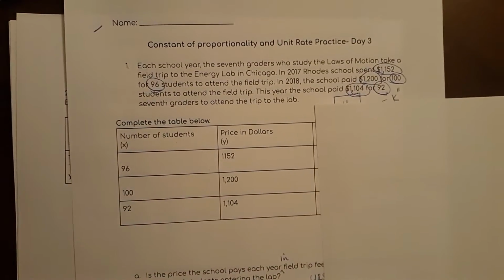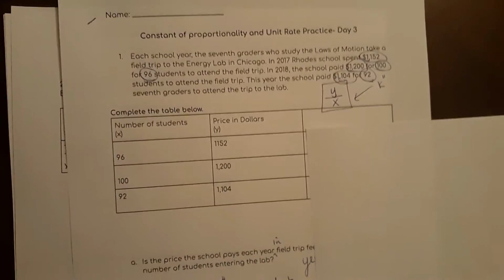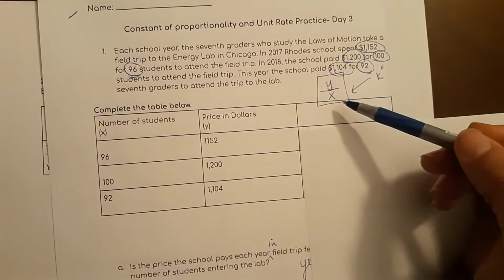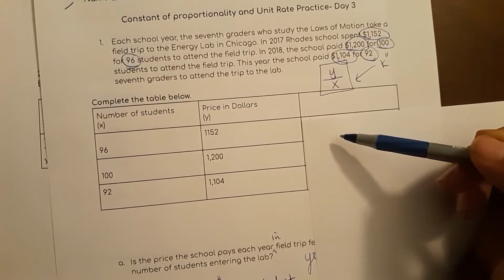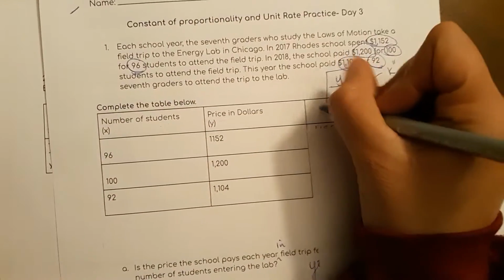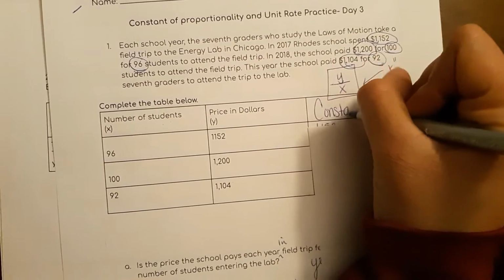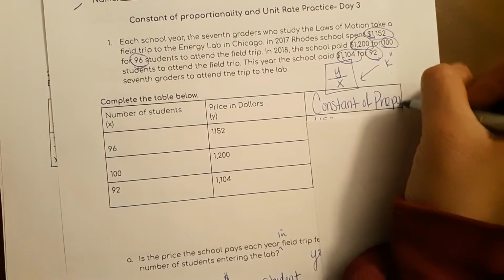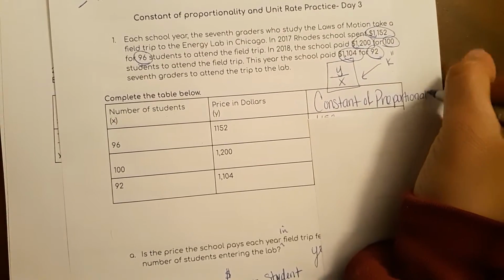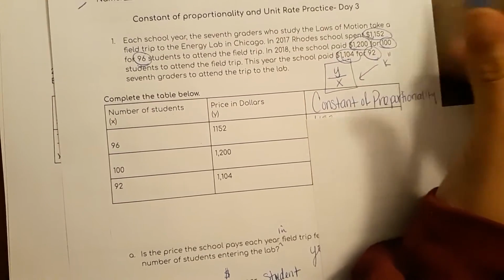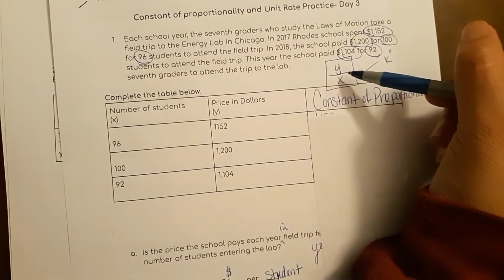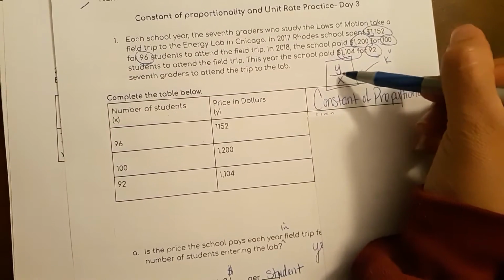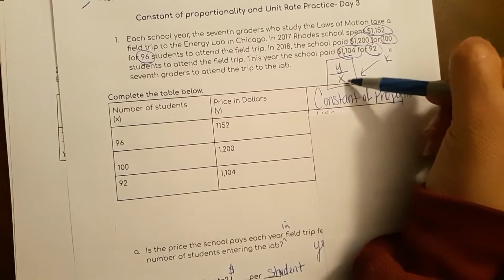You're going to see another part in your table. And what you are supposed to use it for is to find the constant of proportionality. Remember that in our notes from yesterday, we know that we find this by taking y and dividing it by x.